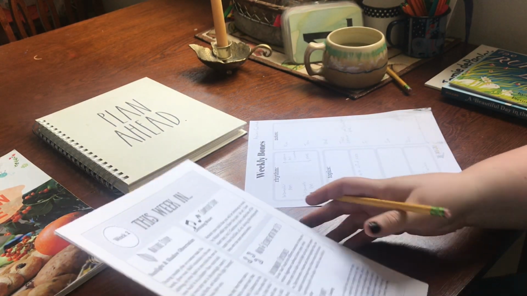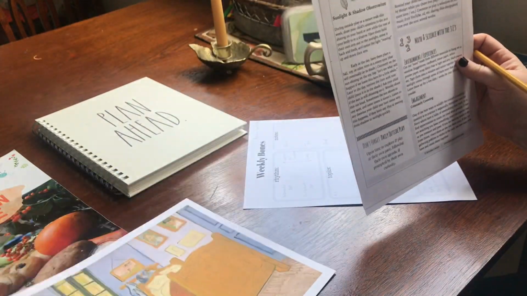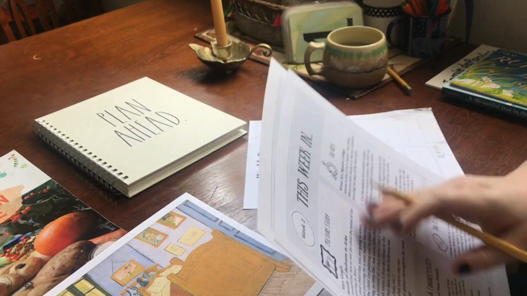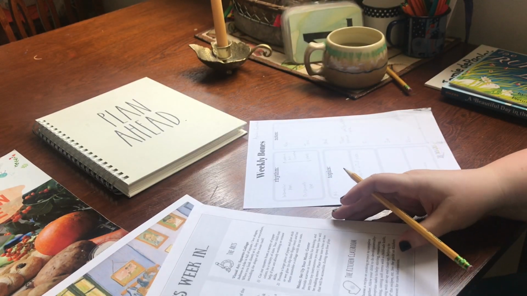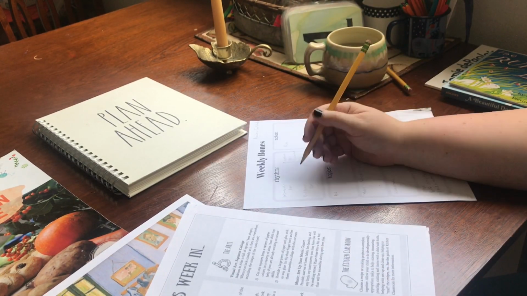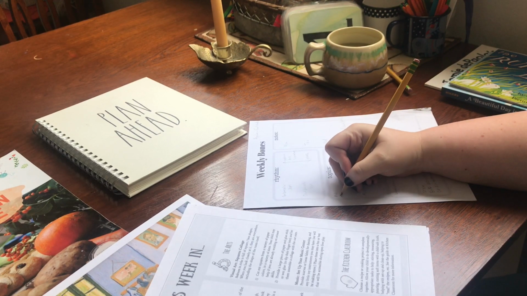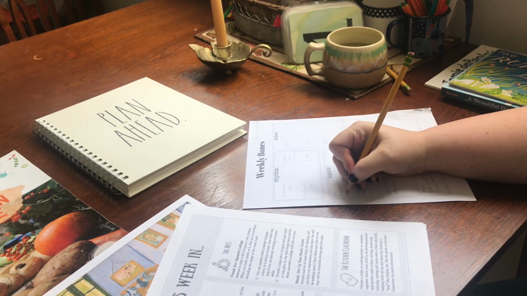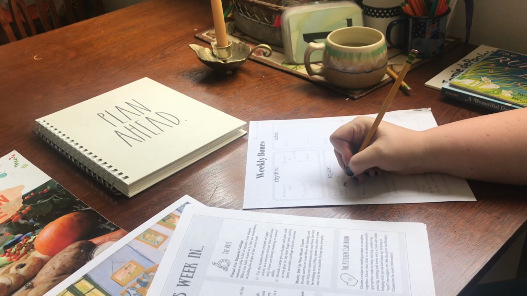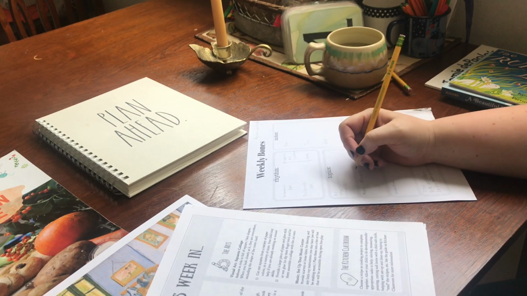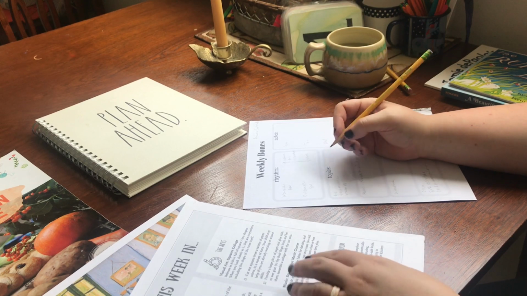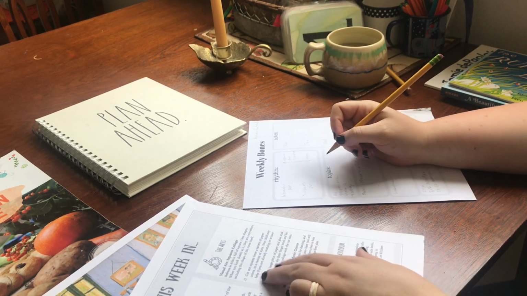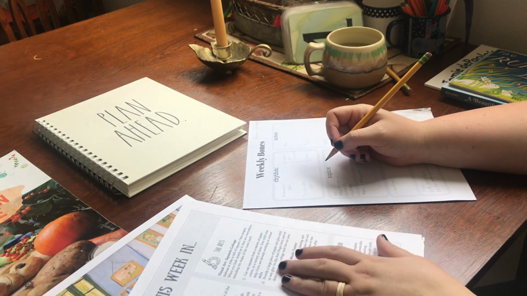So then we go into art. They gave me our piece for this week. So I'm going to take a look for picture study. And basically we're going to focus on appreciation. Also what we're going to do is color identification. We're going to work on a collage, because that's what they have as an activity.